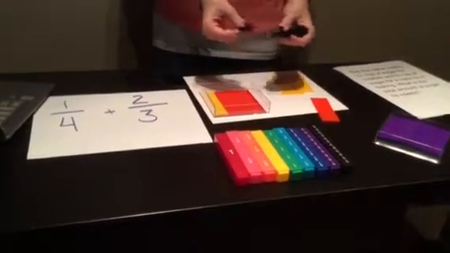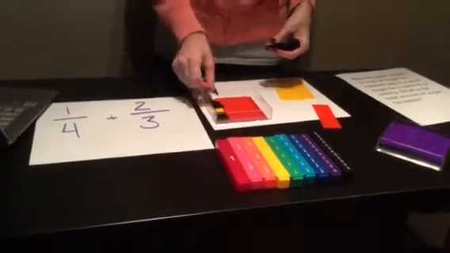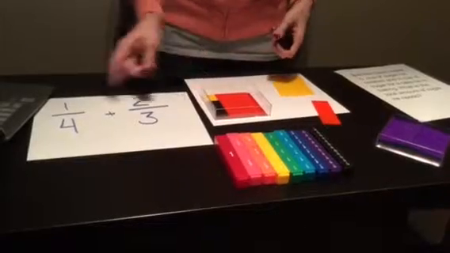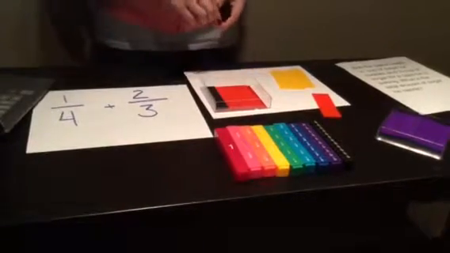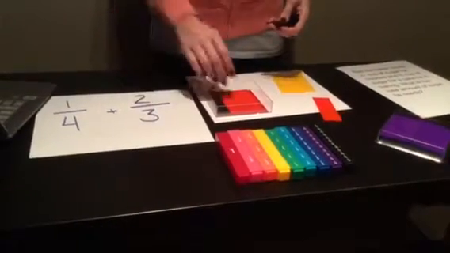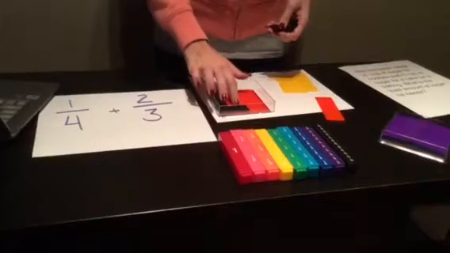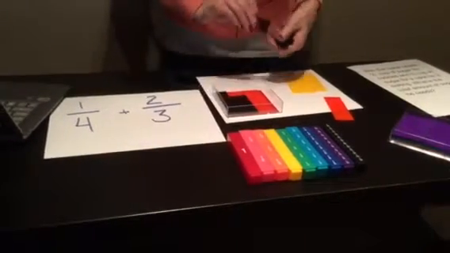We're going to take these 12 and see how many it takes to equal the 1/4. And 3 of them equal 1/4. So 3 twelfths equal 1/4. We'll do the same for the 2/3. So I'll just place them along the 2/3.